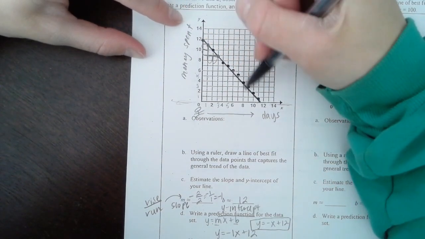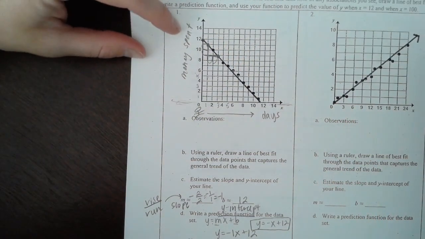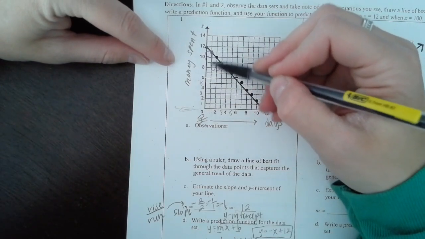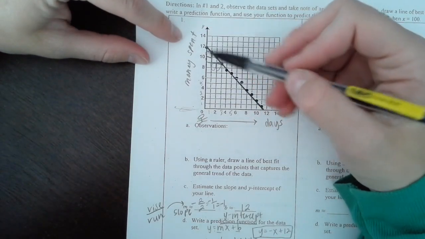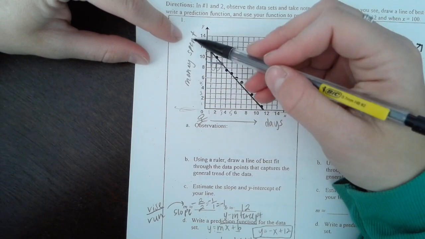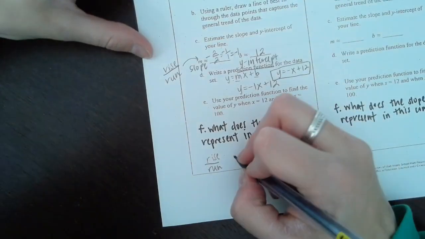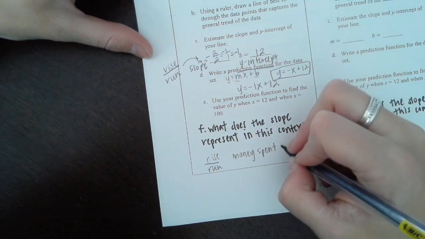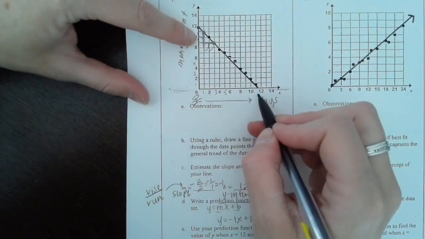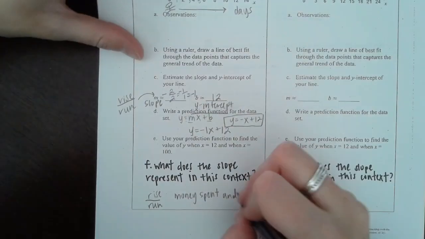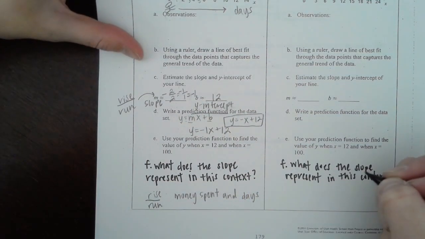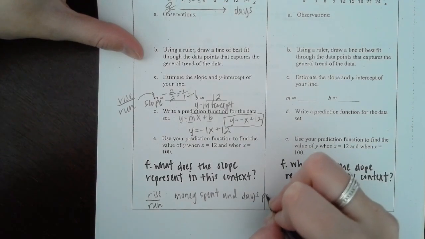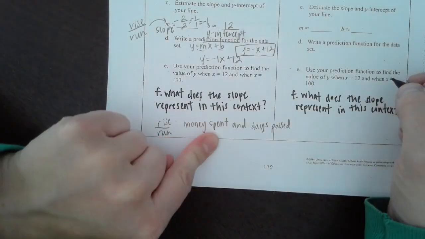Since we're decreasing, we'd be losing money. So our rise goes with our y-axis. Our rise is the money that we spent, so that would be money spent. And our x-axis is our days, our run, so days passed. Okay, so that's what you would write for what the slope represents in context.